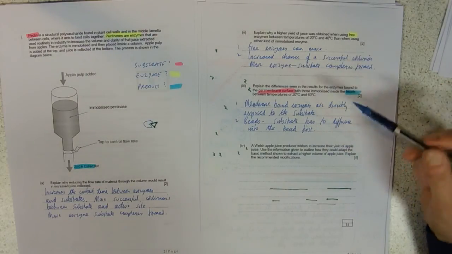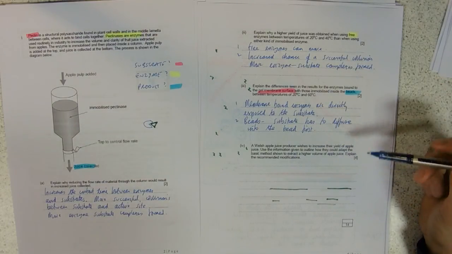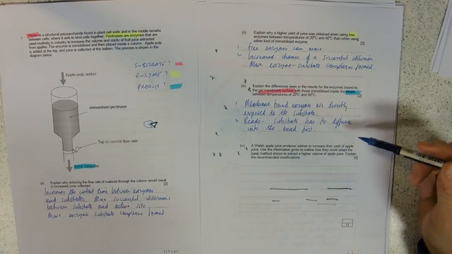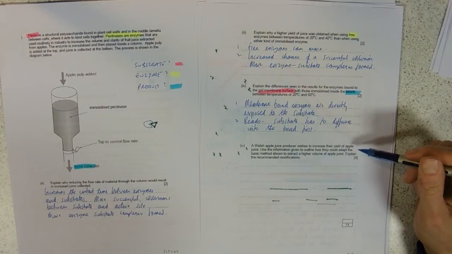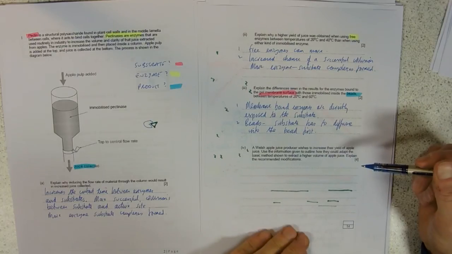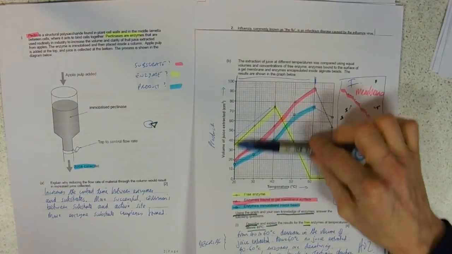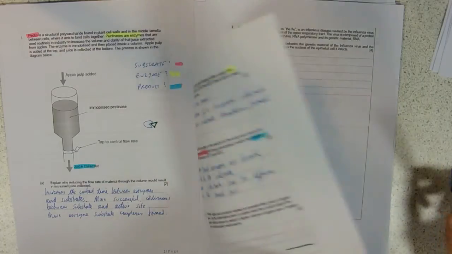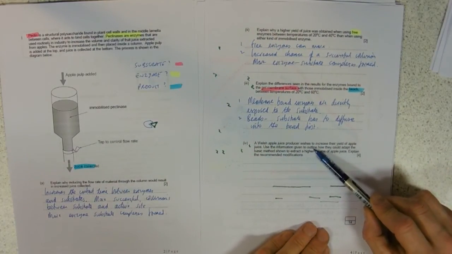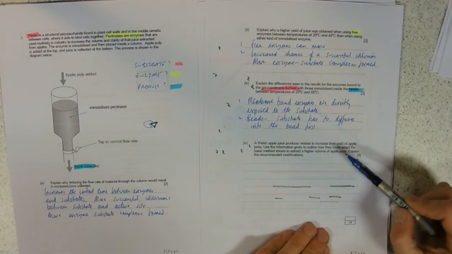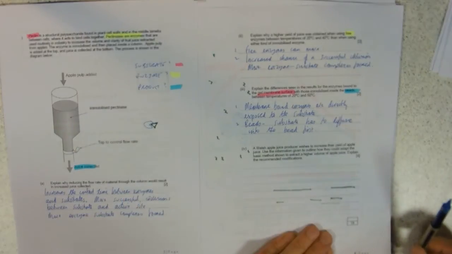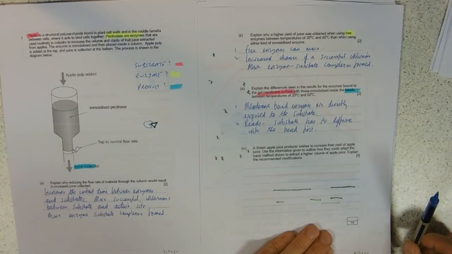And the last part, which is 4 marks, we have to say 4 things here. So this apple juice producer wants to increase their yield. Use all the information to outline, so we don't need to give a lot of detail, outline how they could adapt the basic method shown to extract a higher volume of apple juice.